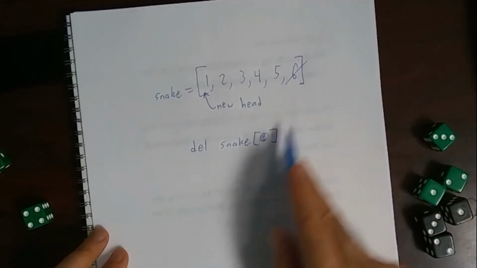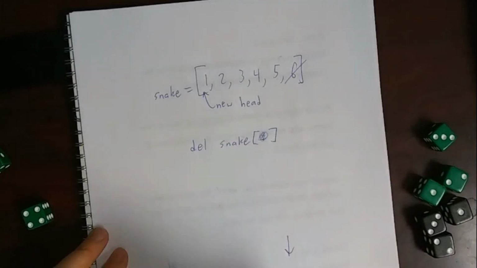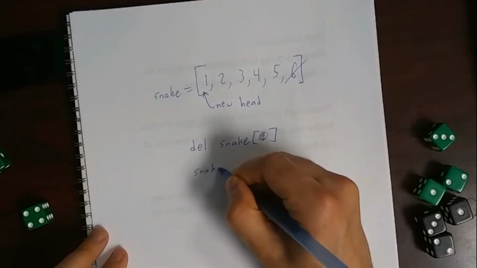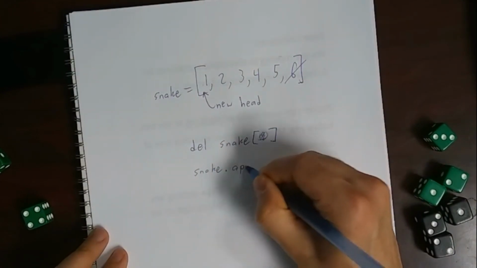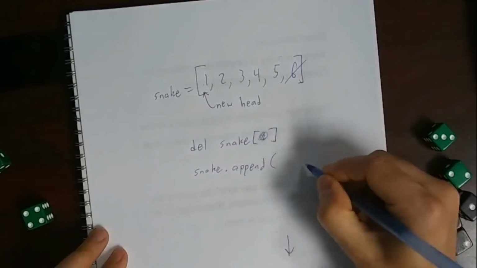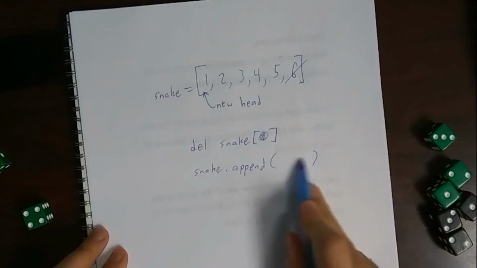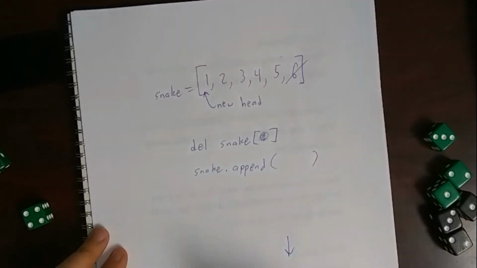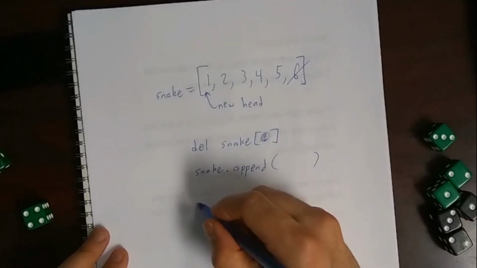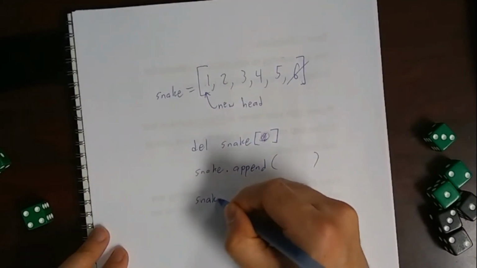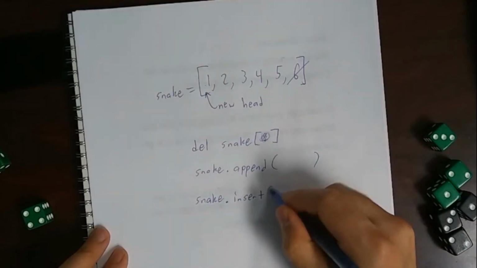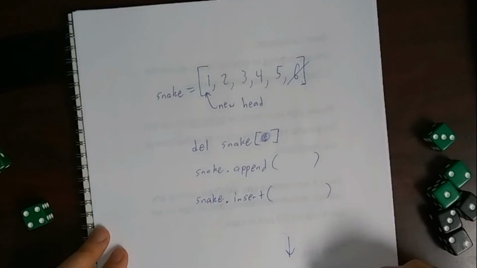Okay, so once you delete that last item, now we need to insert a new value at the start. Now you're probably familiar with append, and append is what we frequently use to add items to a list. So whatever we want to add, we put in the parentheses. But append adds to the end of the list, and we need to insert at the start of the list. Well, you may have noticed I keep using the word insert. So snake.insert lets us put a value anywhere we want in the list.